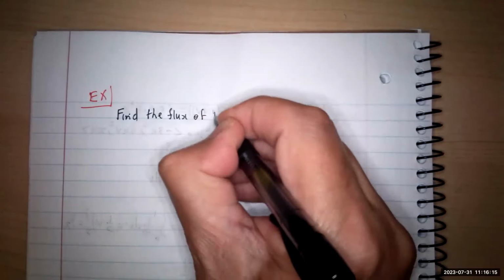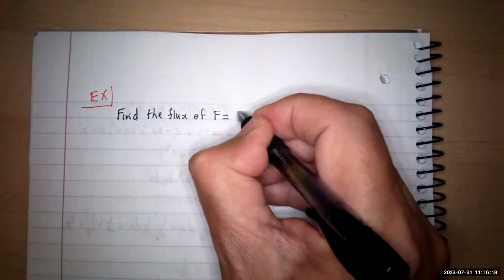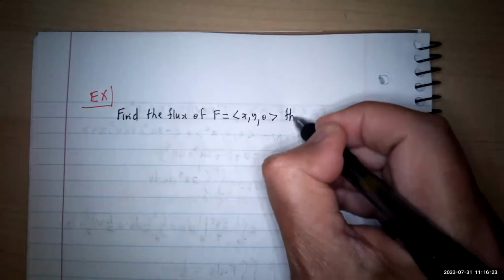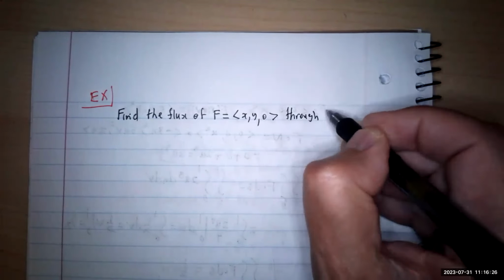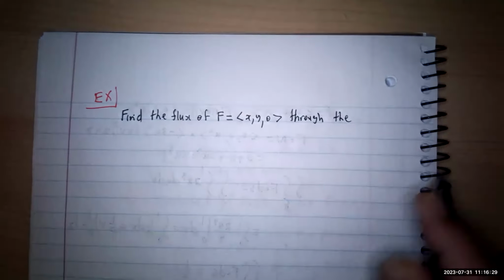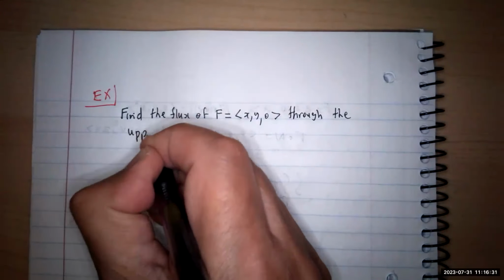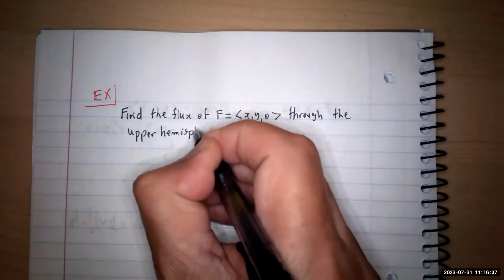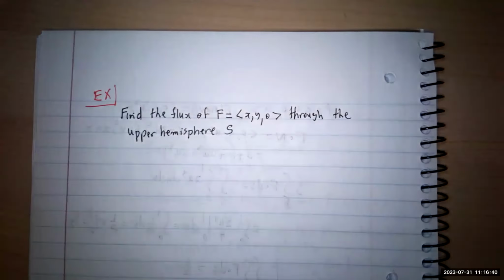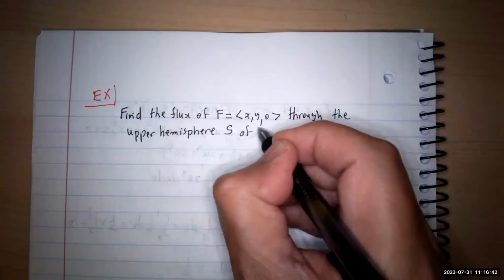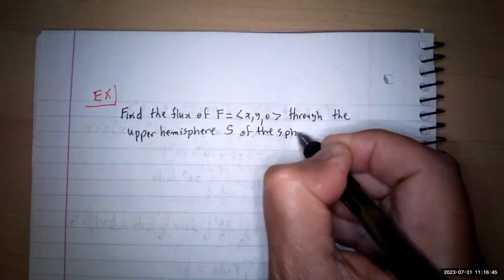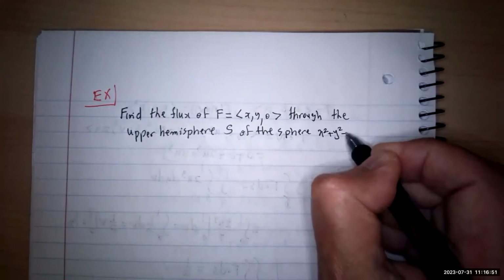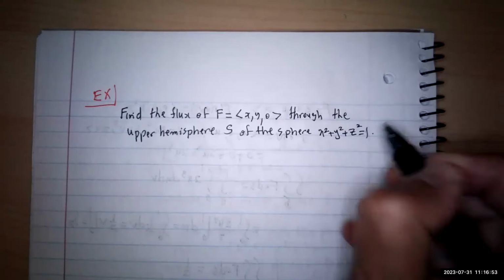Find the flux of the function F equal to x, y, 0 through the upper hemisphere. That's your surface S, of the unit sphere x squared plus y squared plus z squared equal to 1.